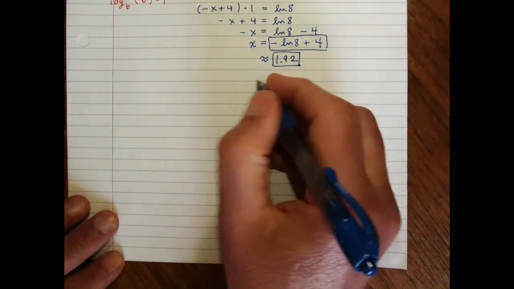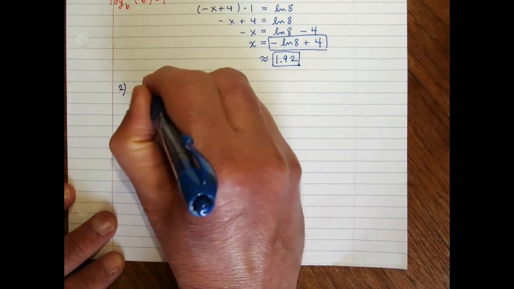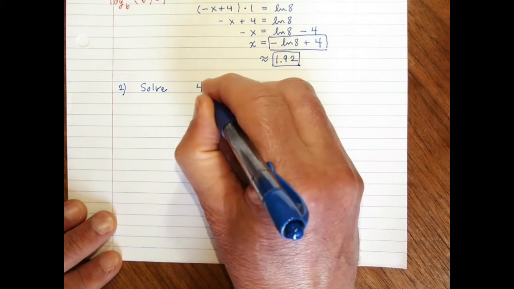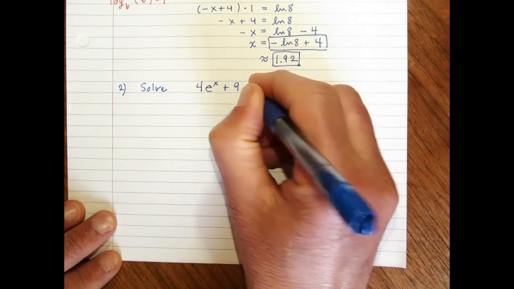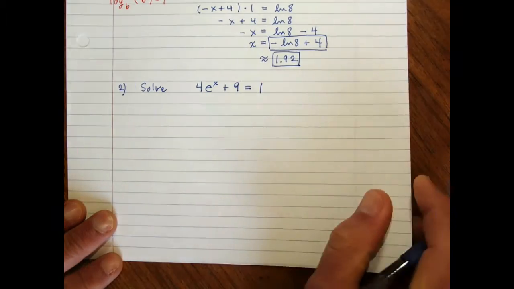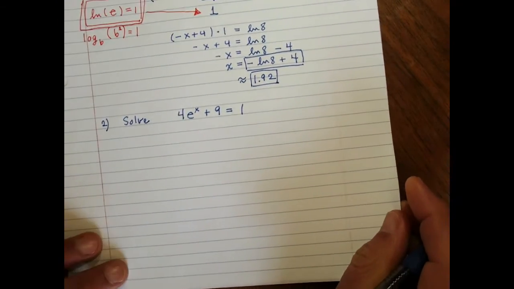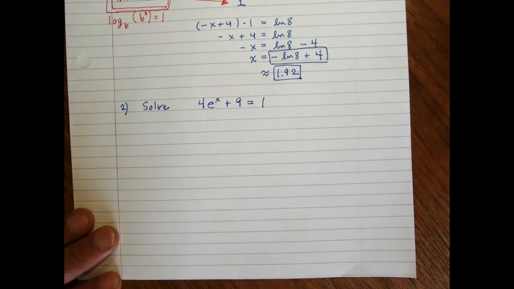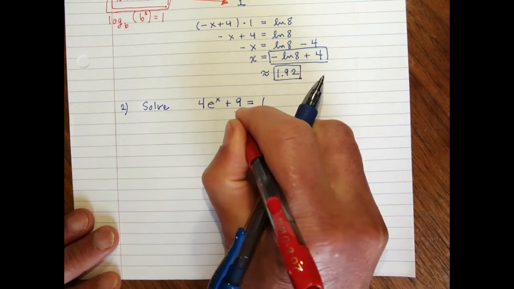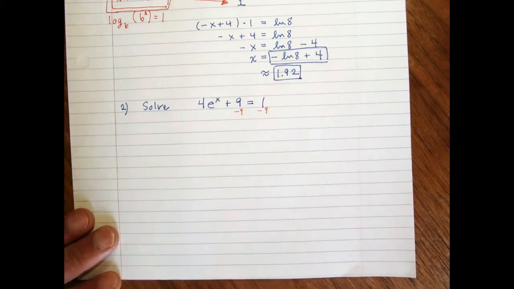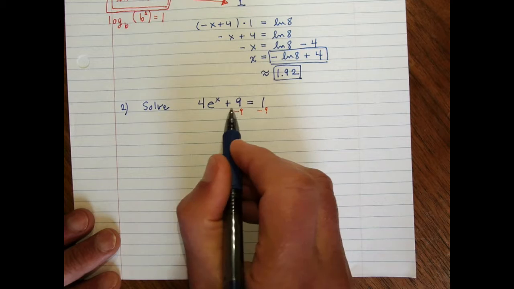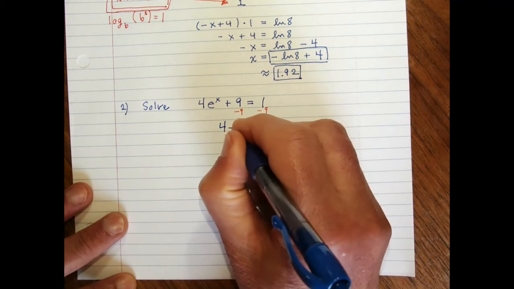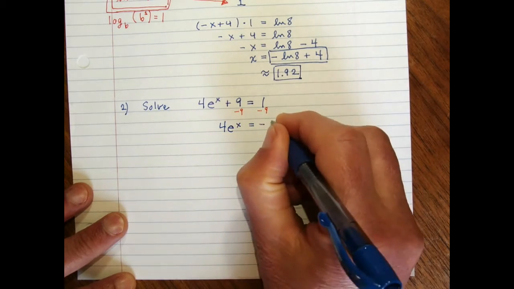Okay, let's do another. Solve 4e to the x plus 9 is equal to 1. Okay, so it looks awfully innocent, not complicated. Start by subtracting 9, so we're working our way in toward the exponential. We have 4e to the x equals negative 8.